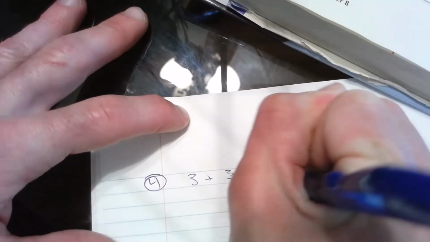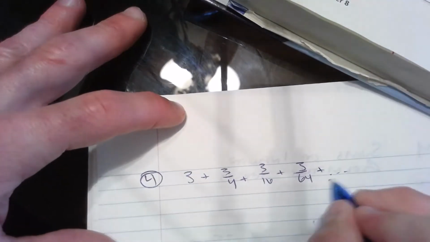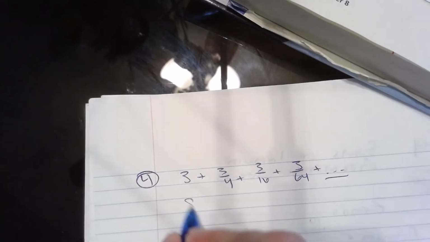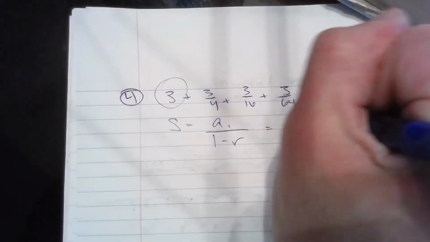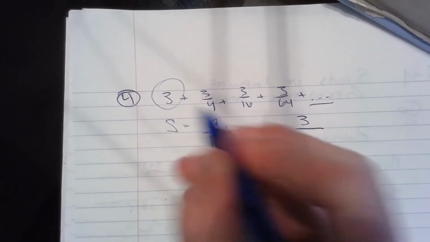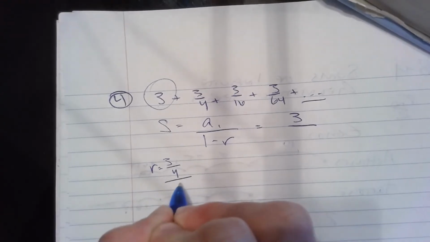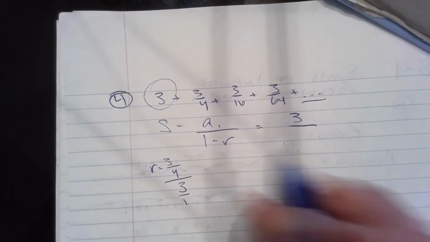Number 4. So here's another one just written as a list of terms added up. It's infinite because there's an ellipsis. The sum is the first term all over 1 minus the common ratio. So in this case, well, first term, that's easy, 3. But what is my common ratio? I'm going to do the second term, I'm going to divide it by the first term. Second term divided by first term. I'm going to make that 3 over 1.